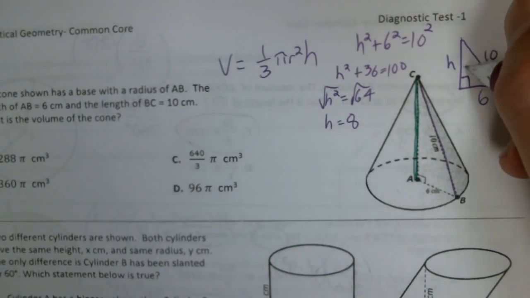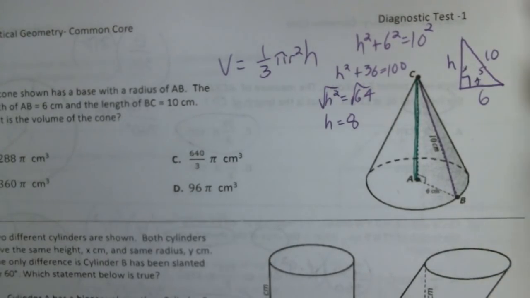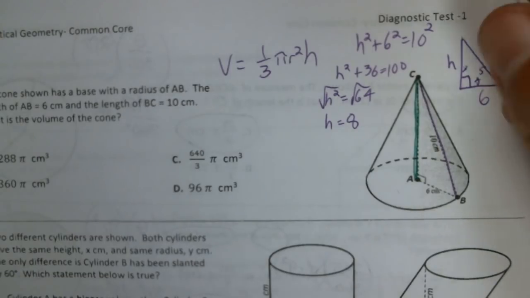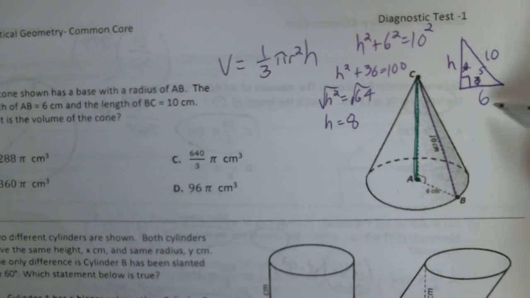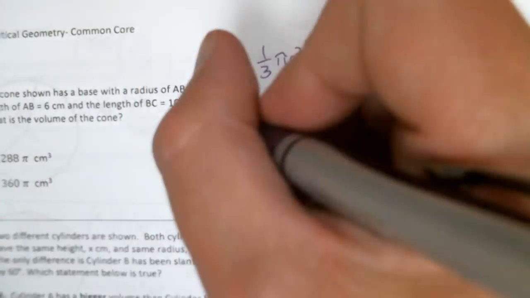Okay, so there's my 3, 4, 5 triangle just doubled. So that's going to be 6, 8, 10. It's just a multiple of the 3, 4, 5 right triangle. So my height is now 8. Now I'm ready to go. Now I'm ready to plug and chug into the equation.